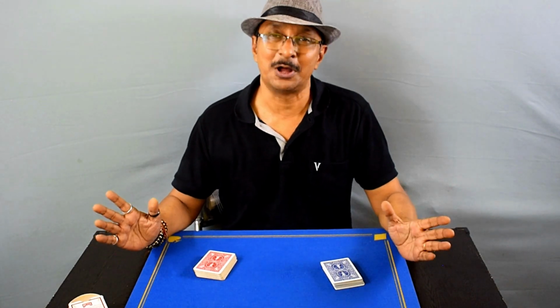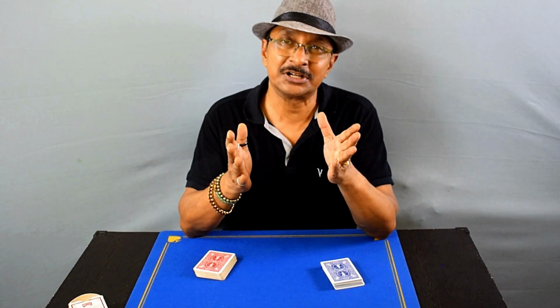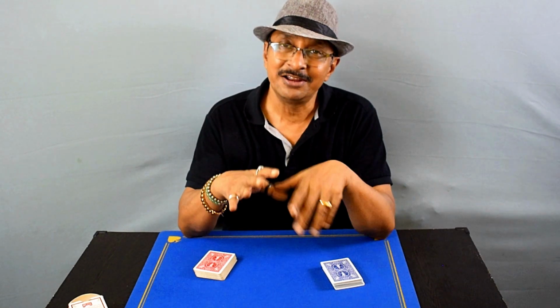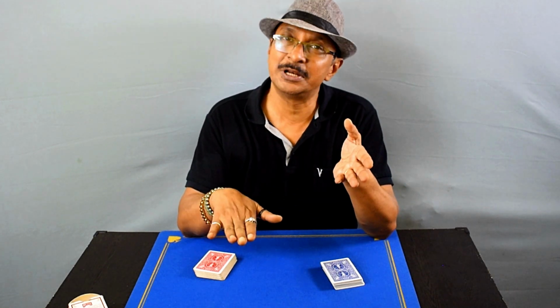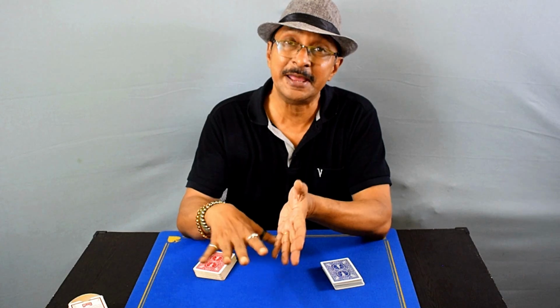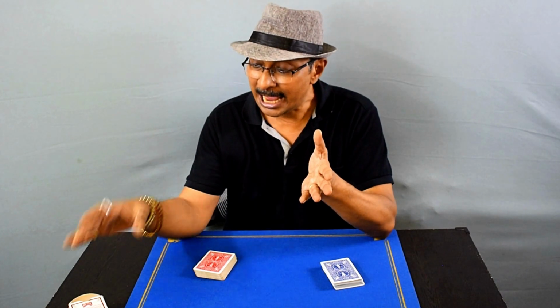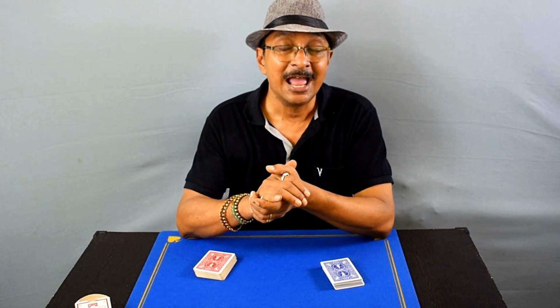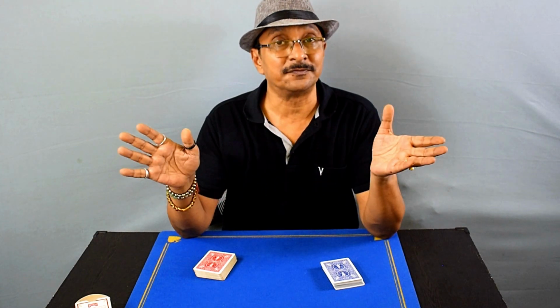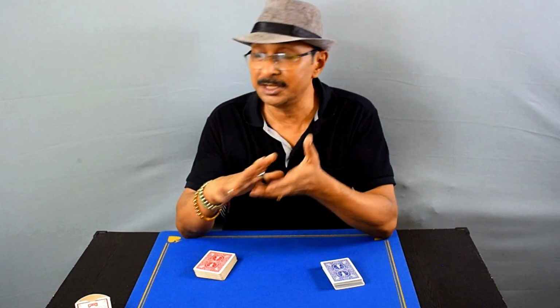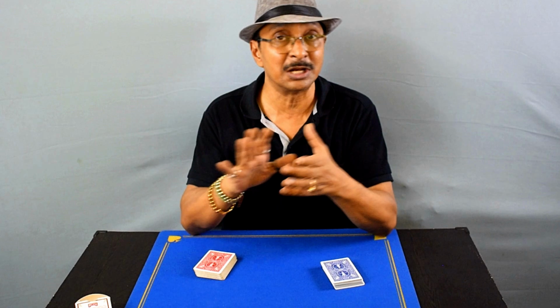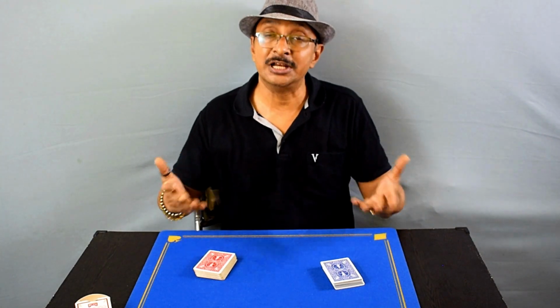Just think about it. The spectator cuts the deck anyway, he chooses a card, it is placed face up, and the remaining cards are placed on top, and you take out the red deck. You don't do any sort of sleights of hands or any manipulative moves, nothing is there, and you start dealing the cards.